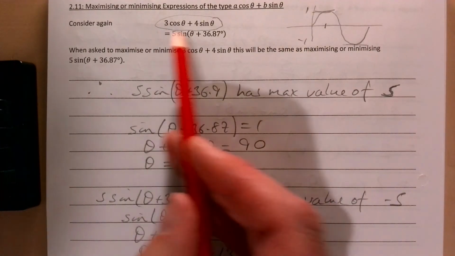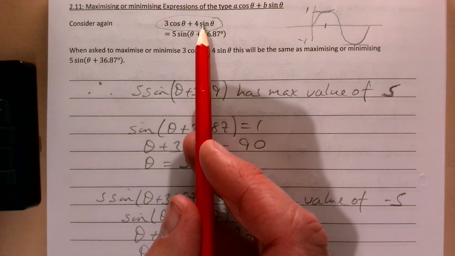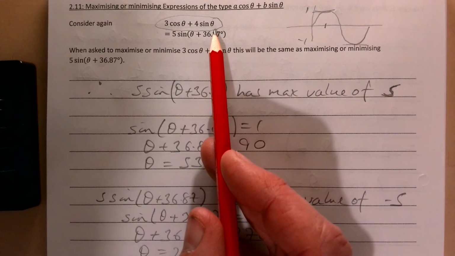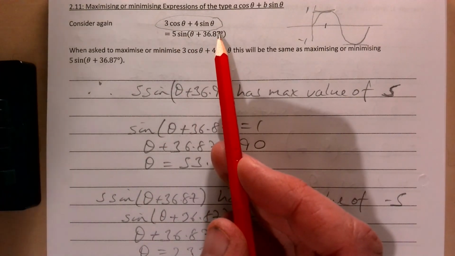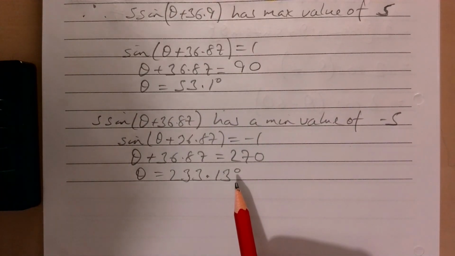So it's quite a tough concept to get your head around, but we're asked to maximise and minimise this. What's the biggest number you can get out of this? What's the smallest? This is the same as this. The biggest number you can get is 5, which happens whenever theta is 53.1. The smallest number we can get is -5, which happens whenever theta is 233.13.